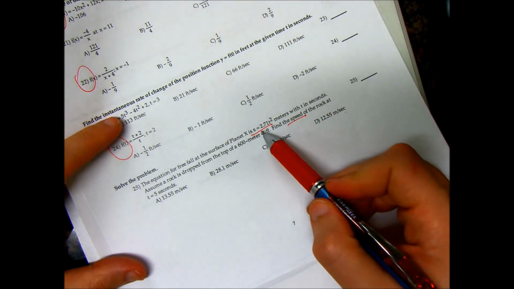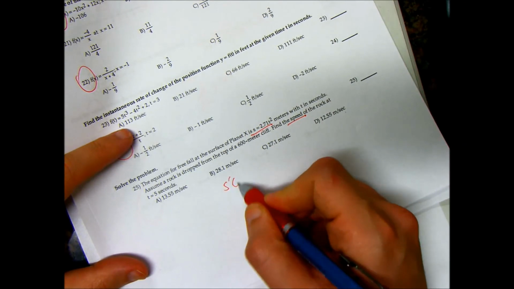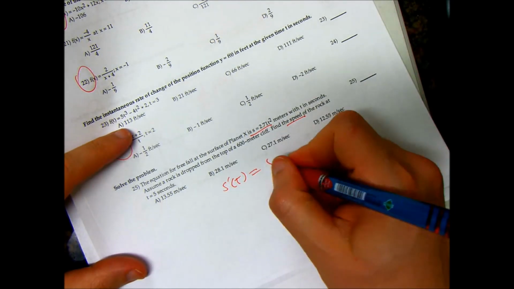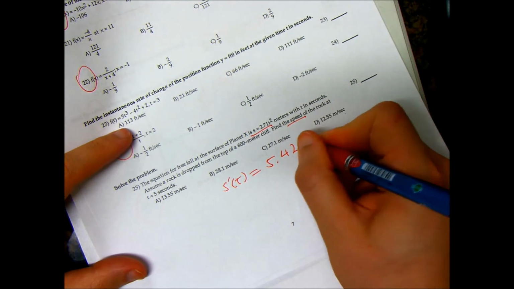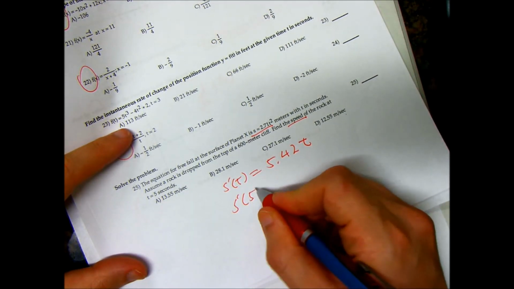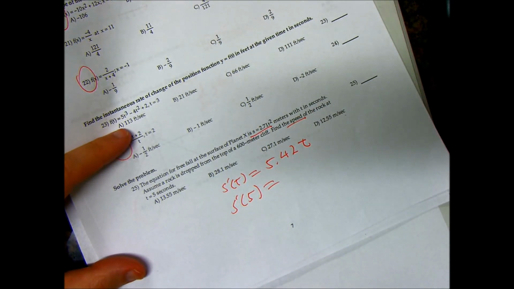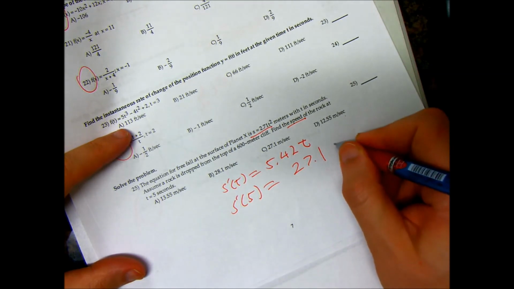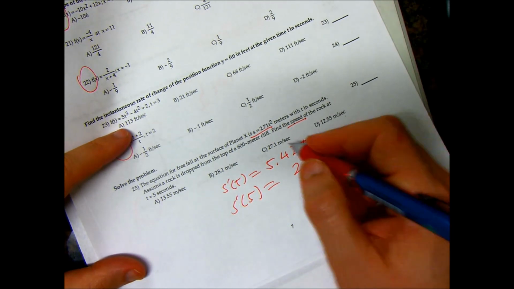So I'm going to take the derivative of this. So s prime of t is equal to 5.42 t. Okay, at 5 seconds, so s prime of 5 is equal to 27.1. So this is meters per second.